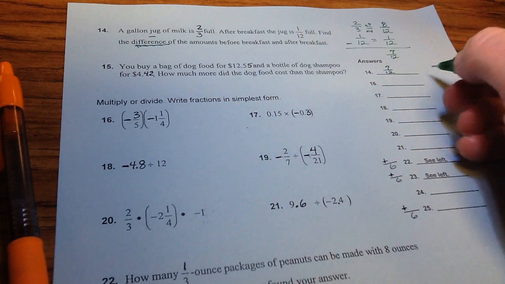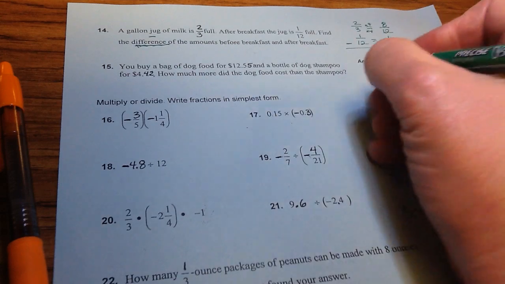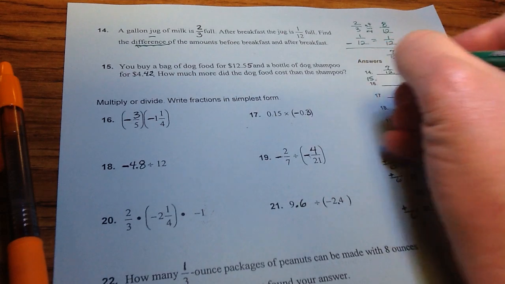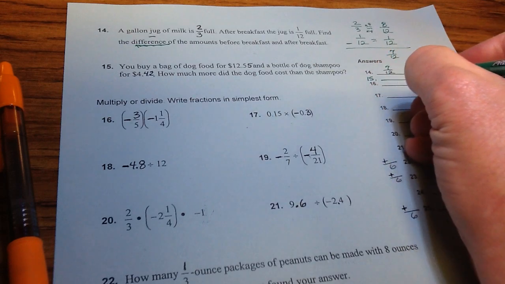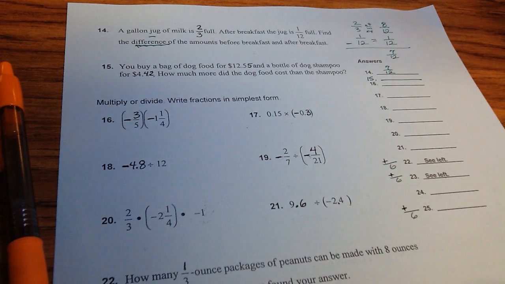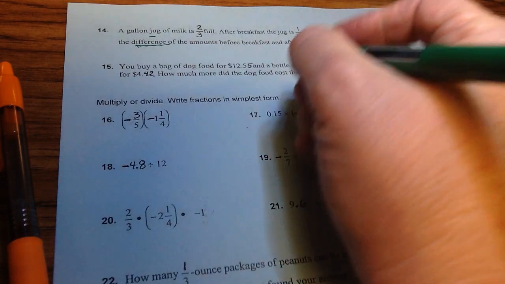Now here I made a boo-boo. I left out the number for 15, so we're just going to write in a little 15 right here and give it its own line. Number 15, you buy a bag of dog food for $12.55 and a bottle of dog shampoo for $4.42. How much more did the dog food cost than the shampoo?